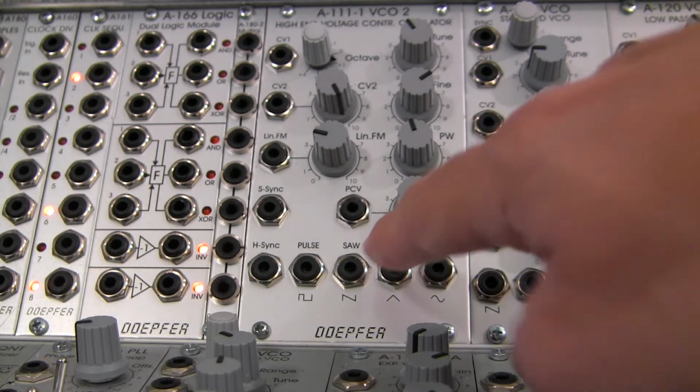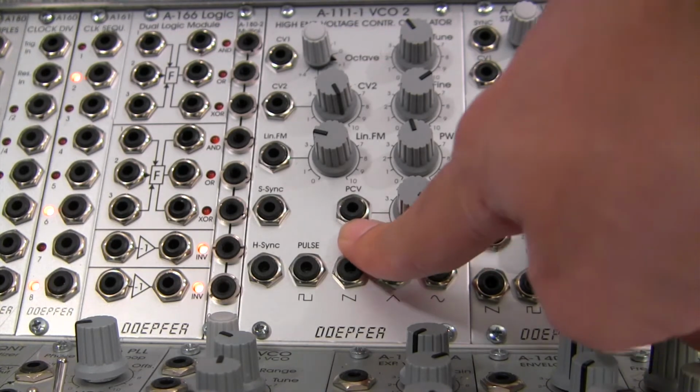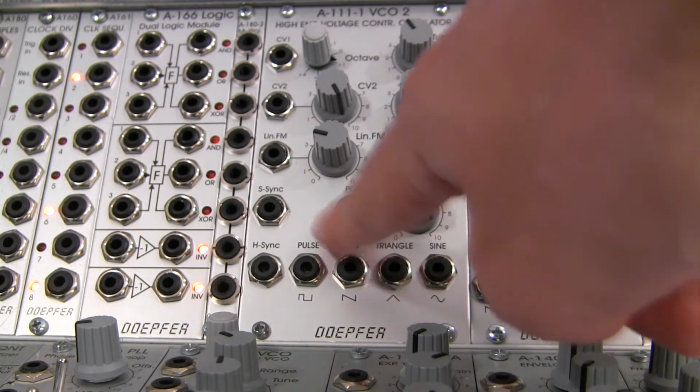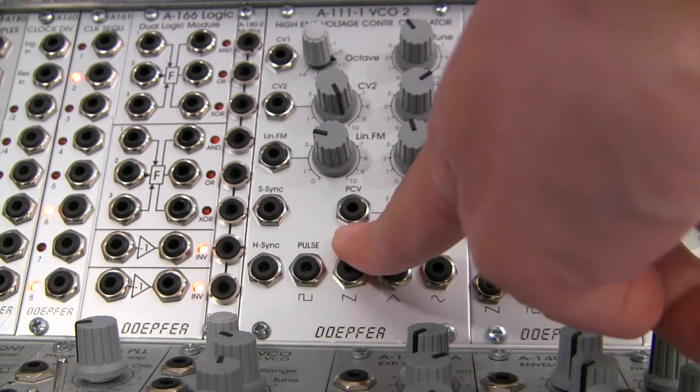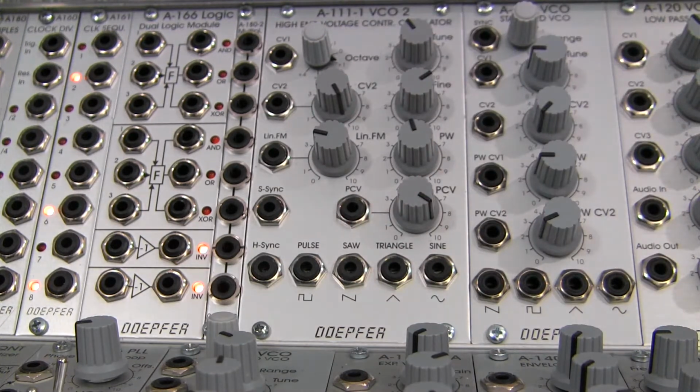Below that is a CV input for controlling the pulse width. So right there, you can use an external voltage like an envelope, an LFO, a sequencer, or really any other CV generating source found in your Eurorack modular.